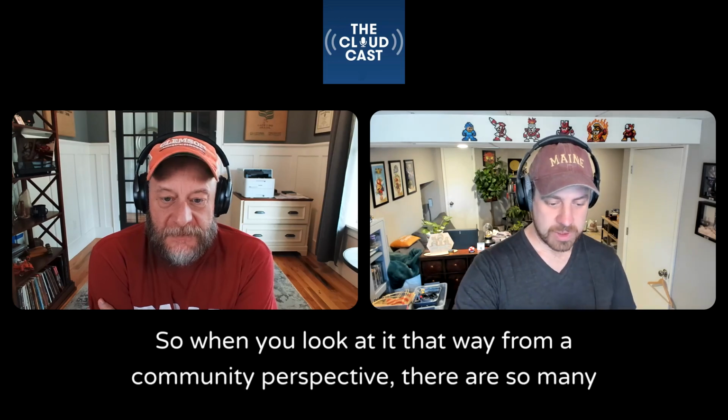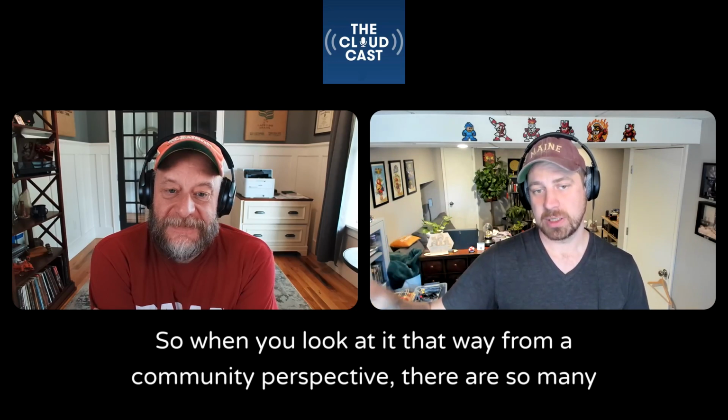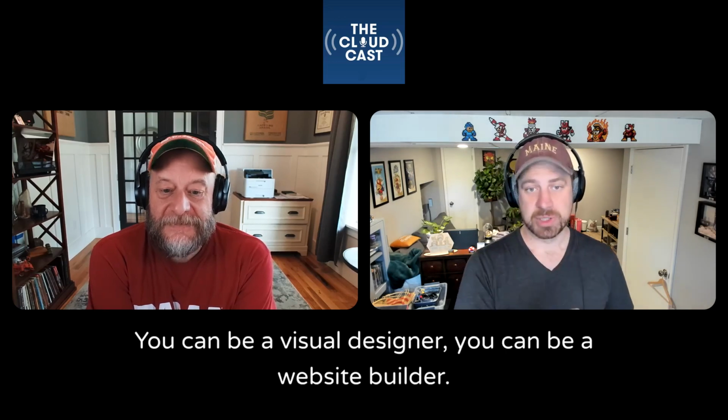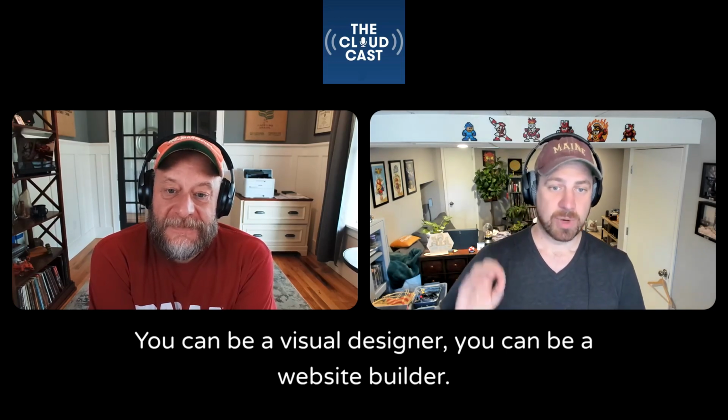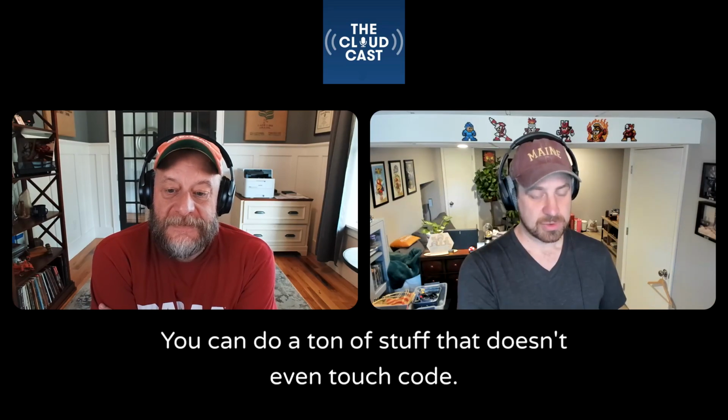So when you look at it that way, from a community perspective, there are so many things that you can do within an open source community that doesn't even touch the code at all. You can be a visual designer. You can be a website builder. You can be a technical writer. You can do a ton of stuff that doesn't even touch code.